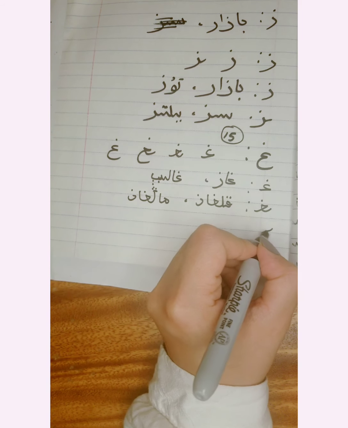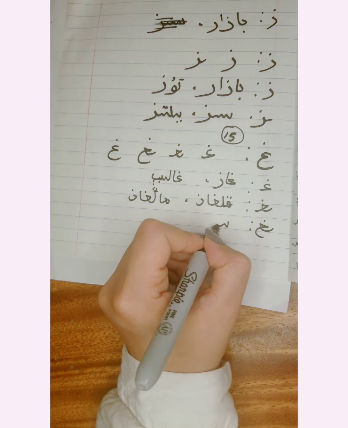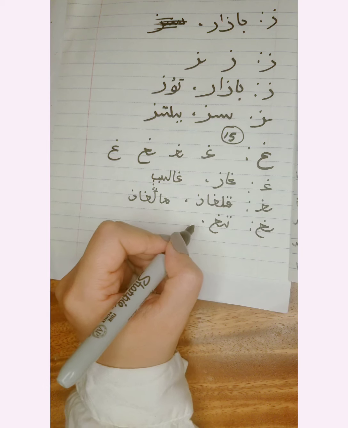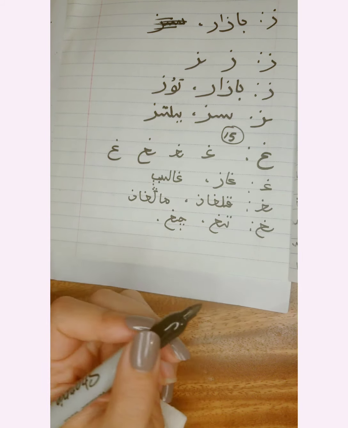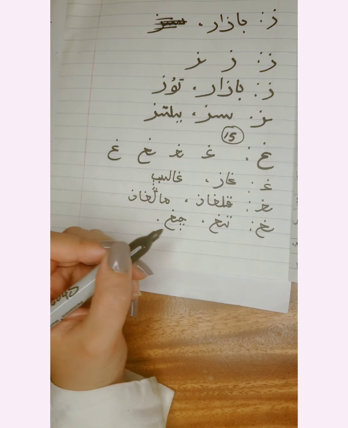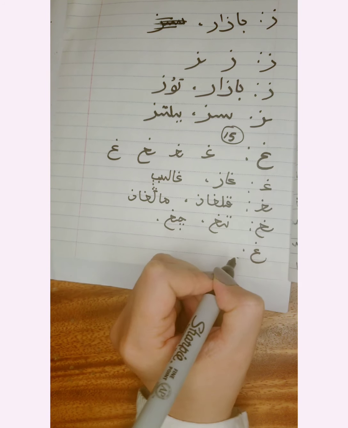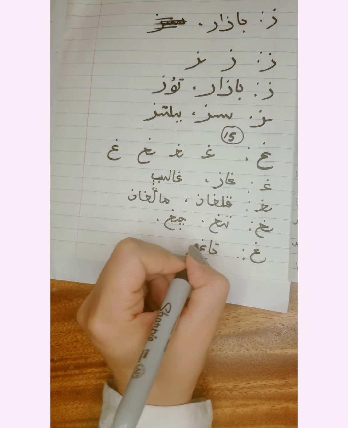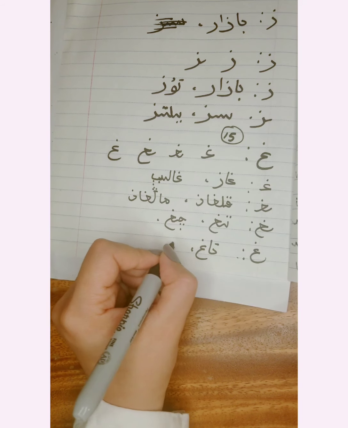And for the back connecting form, tir. Tir is like a blade, something like that. Chir is a straw that's made with tree branches, a bamboo. Chir. And the alone form, re, tar, mountain, dor, stain.